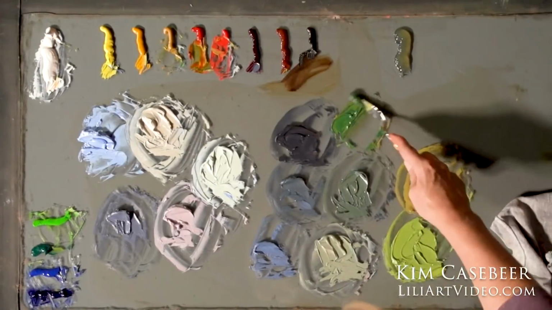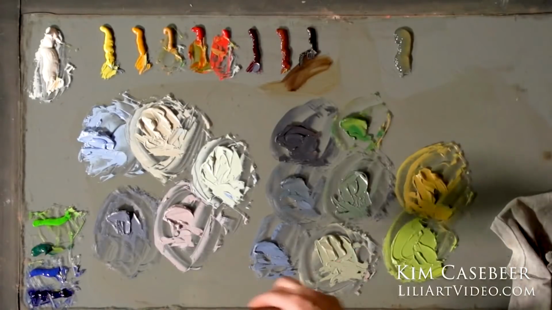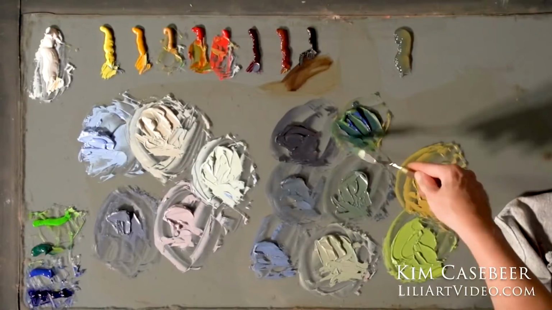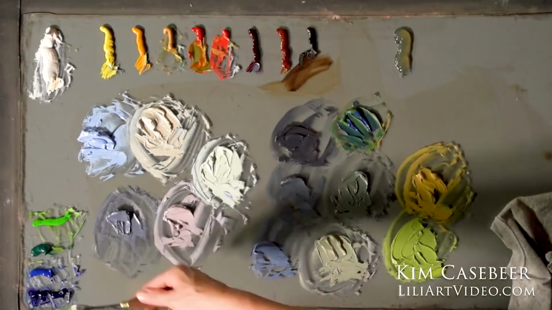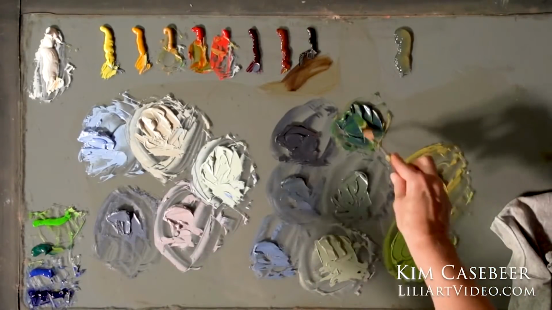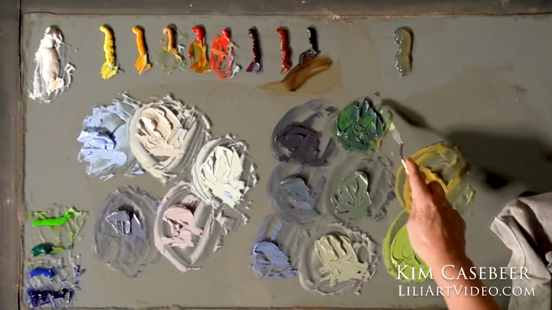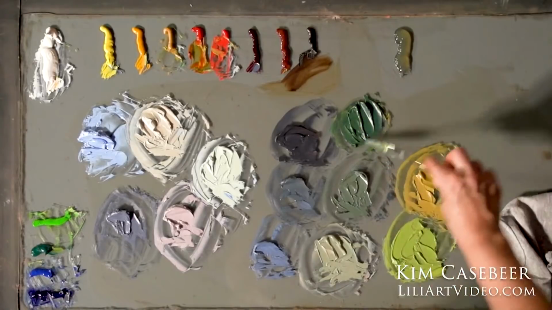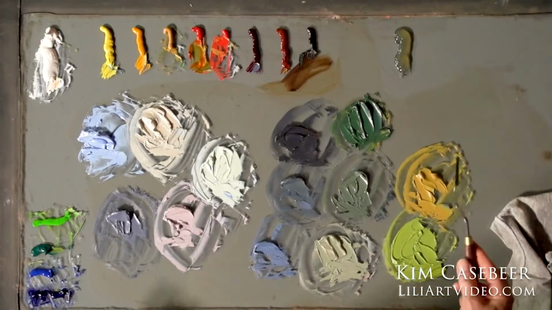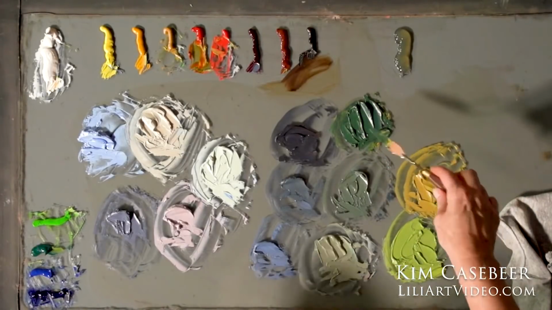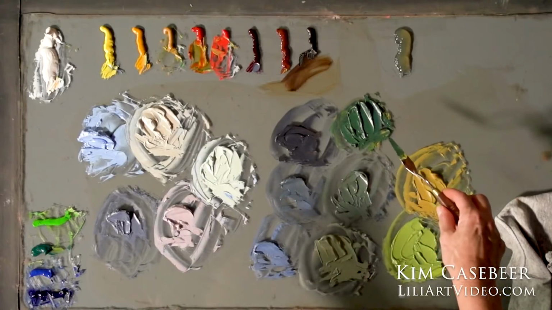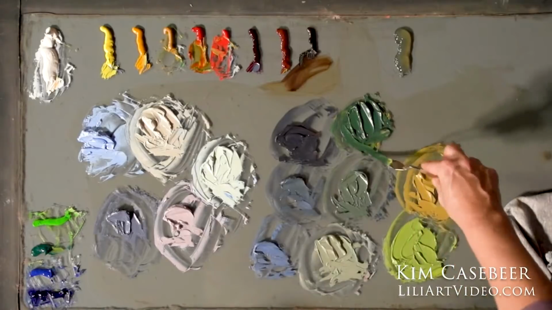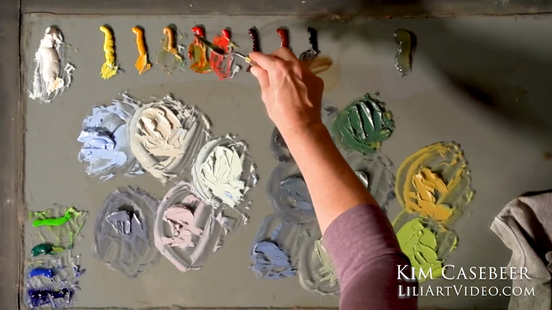So within each shape, you want to adjust your color temperature more than your value. You can adjust value a little bit from shape to shape, but within the shape, you really want to adjust the temperatures more so. So this is a green that's just a little bit lighter than the blue, and it's a cool green. Needs to be warmed up just a little bit.